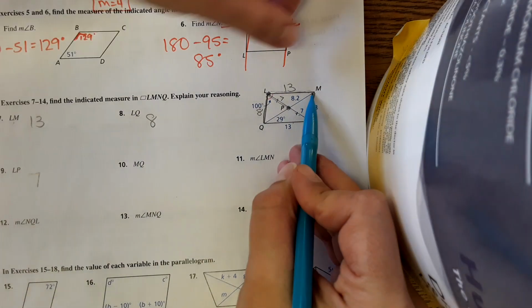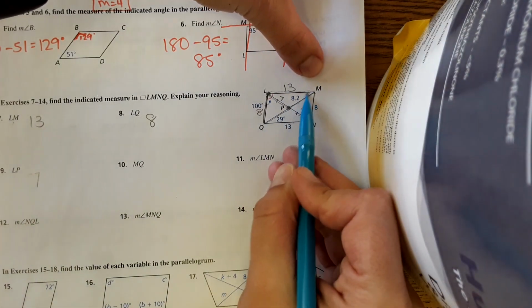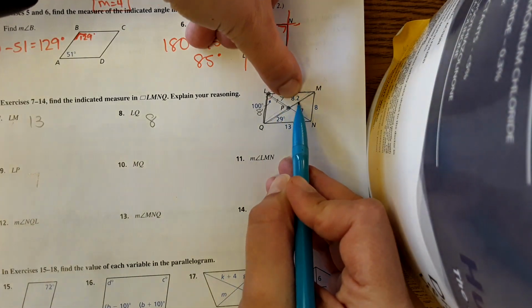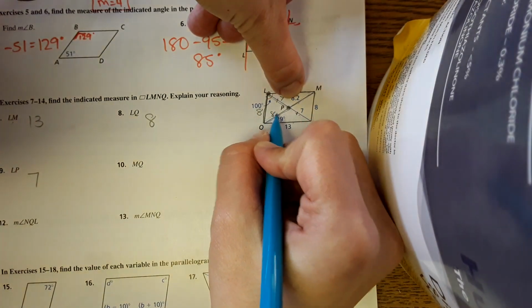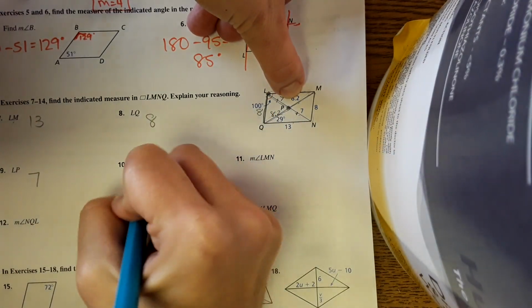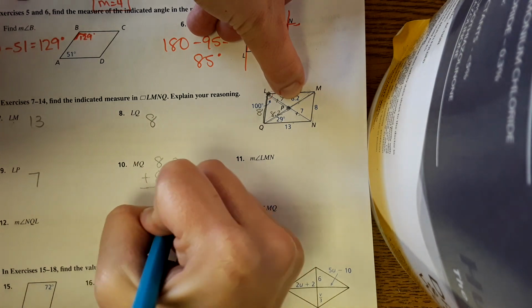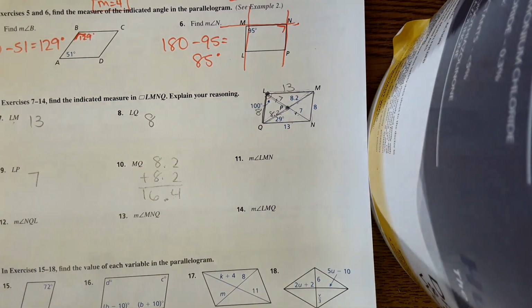MQ. MQ is looking for the entire length of this, and they only give us half of the length, so we just add another 8.2. So 8.2 plus 8.2, 16.4.